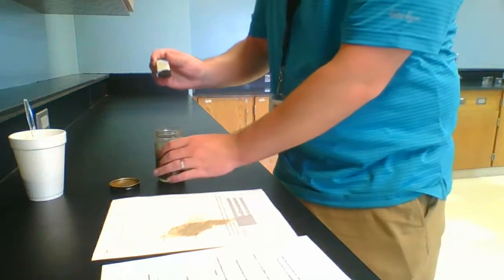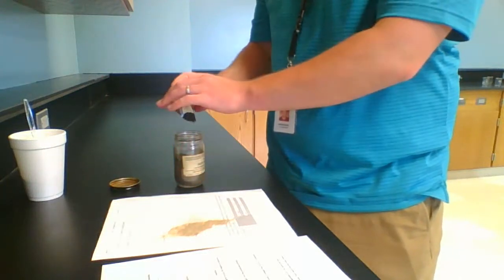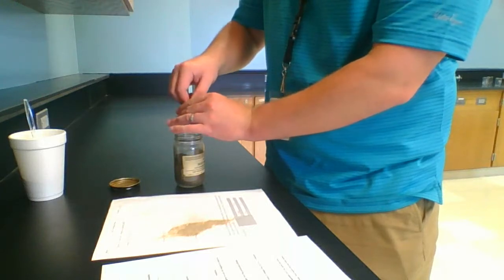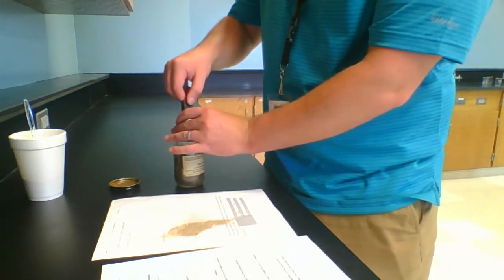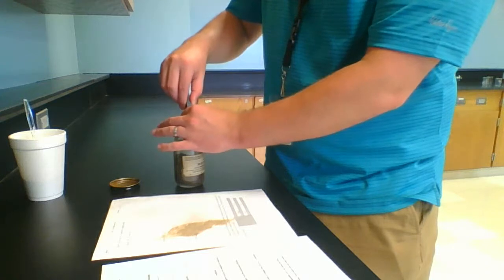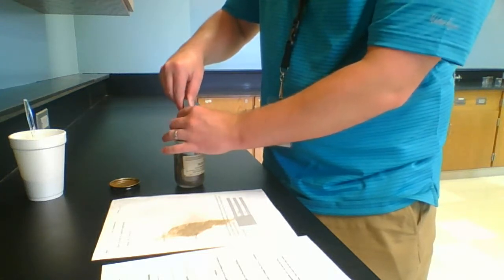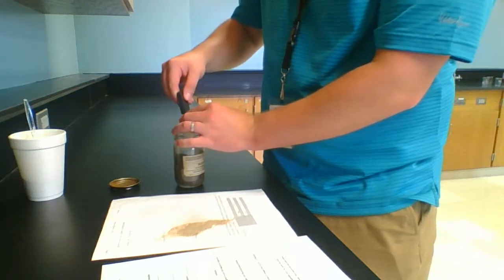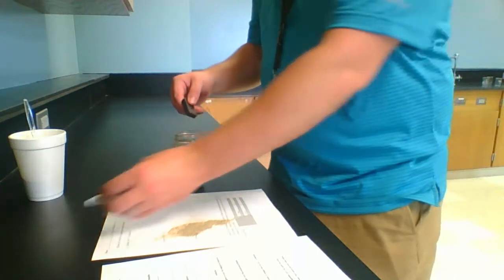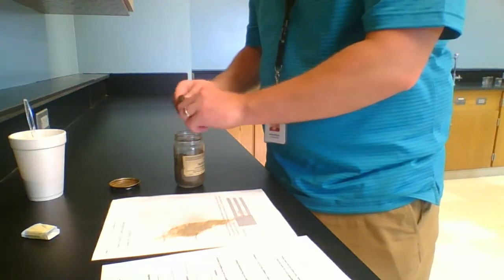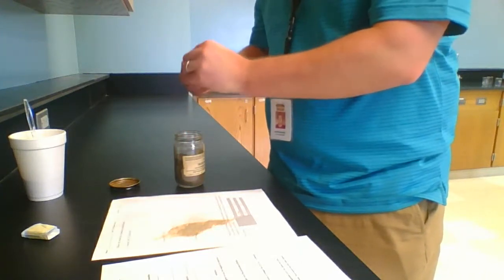Now, to return them to their container, I actually prepared for this and wrapped the magnet with paper. So all I have to do is remove the magnet from this paper, and a lot of the iron filings should end up back in the container. There's a little bit left over that I need to remove and place back in by hand.